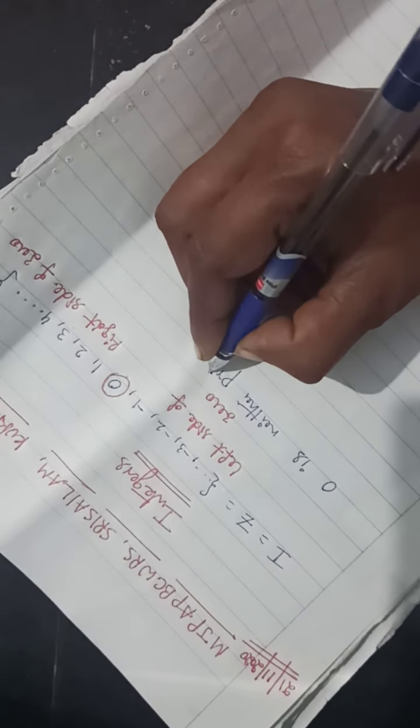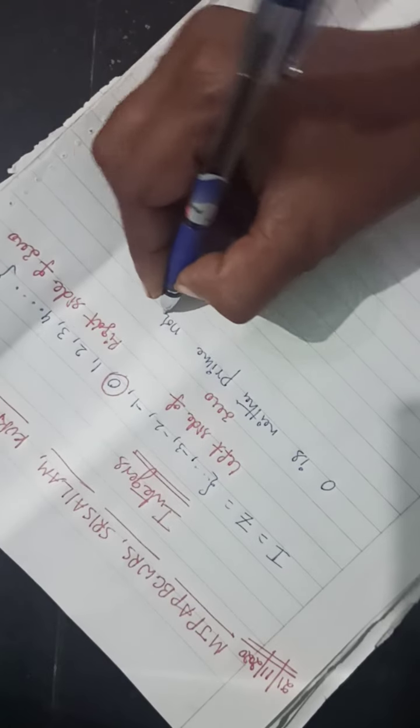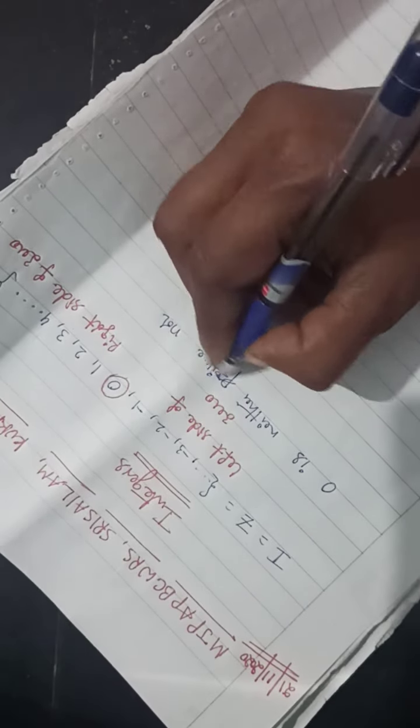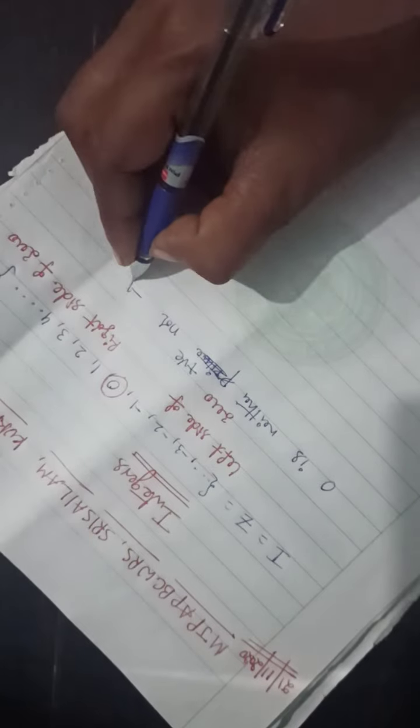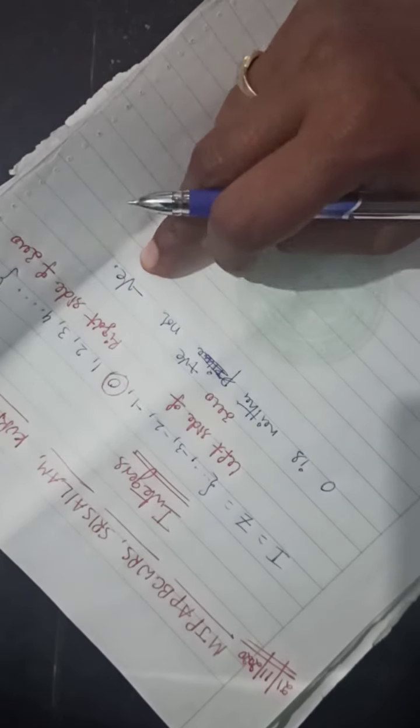Means 0 is neither positive nor negative. Positive కాదు, negative కాదు.